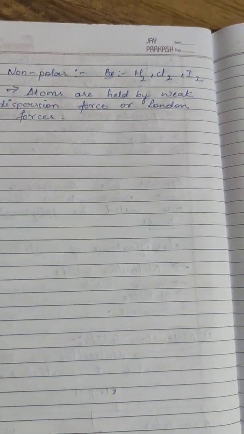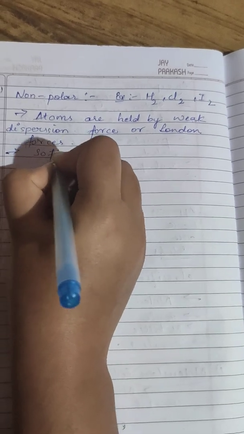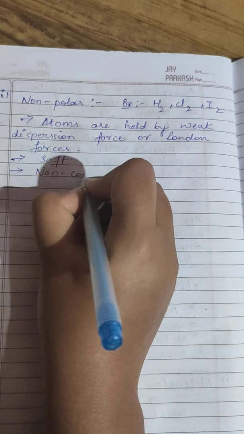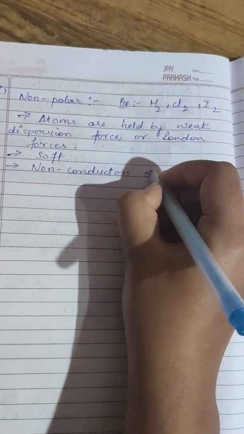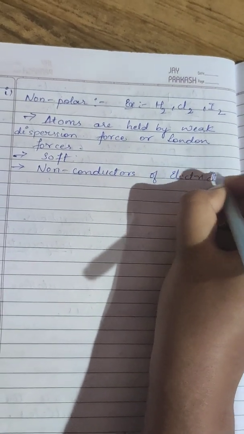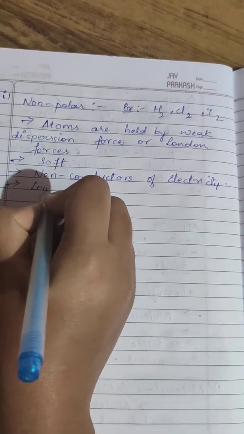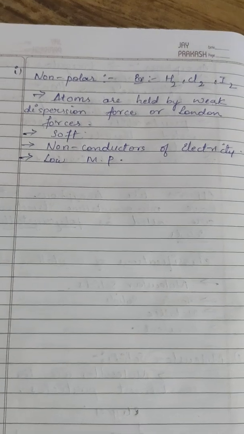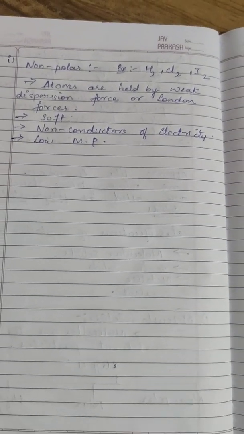Talking about the nature of these solids, they are soft and non-conductors of electricity. Their melting points are low. And usually these solids are liquid or gaseous at room temperature and pressure.